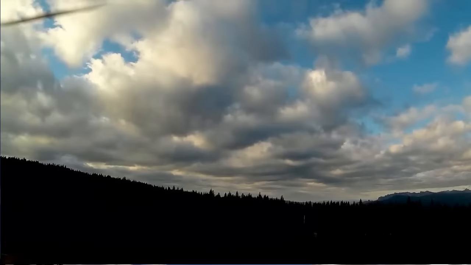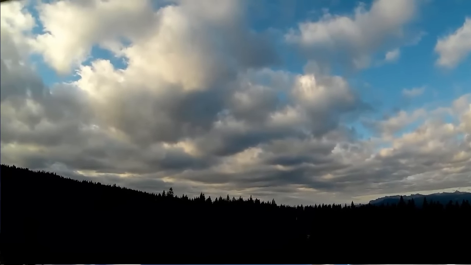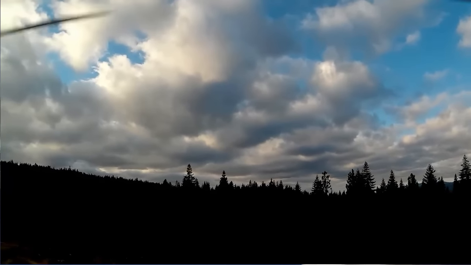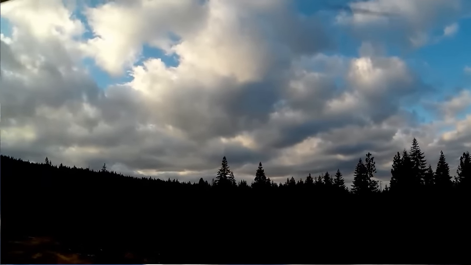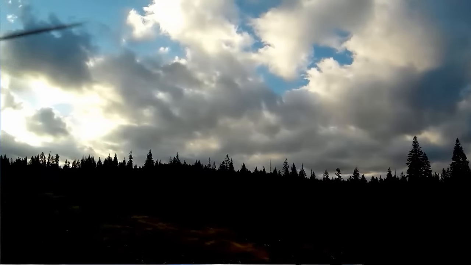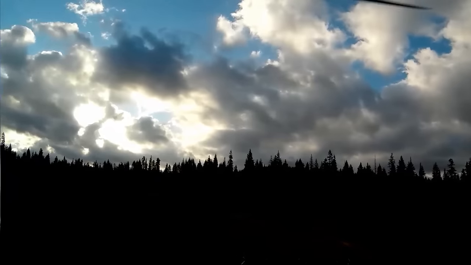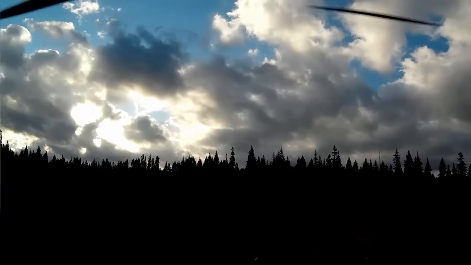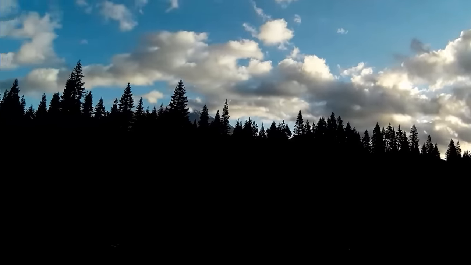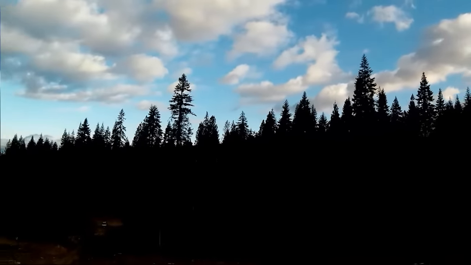And the air is real still here today too, so forward pitch on. Boy, I can hear those props biting at that air. Now I want to bring it overhead a bit. I want to make sure I can adjust this pitch and roll.